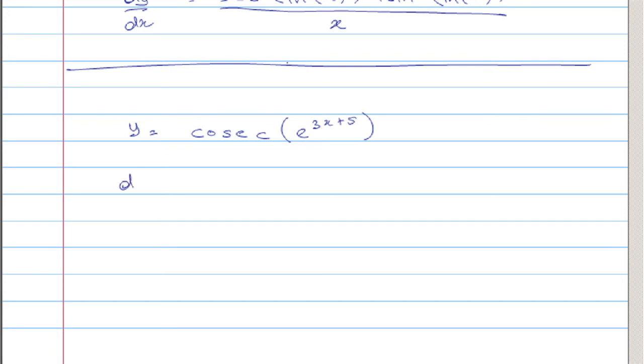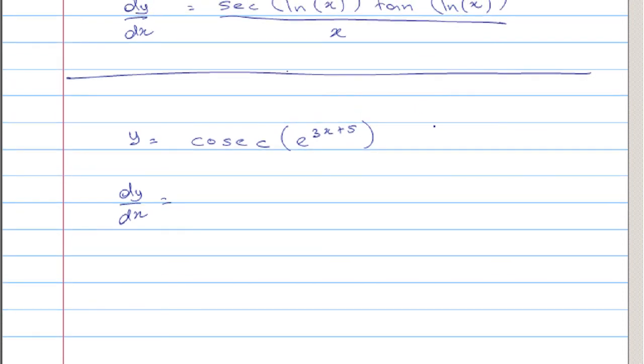Okay, now dy over dx will be equal to, now the derivative of cosec x, if you check your formula booklet, will be minus cosec x cot x. So this is going to be minus cosec x cot x, but my angle is not x, it is e to the power 3x plus 5. It's going to be e to the power 3x plus 5. And then I got to multiply this function by the derivative of this part.